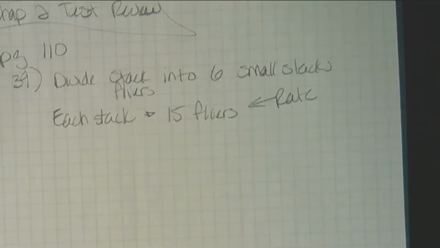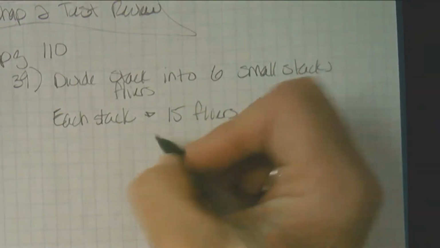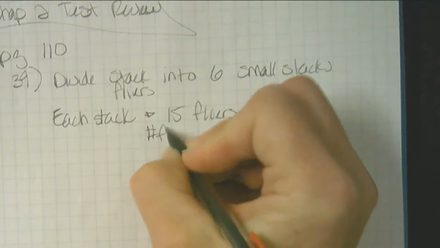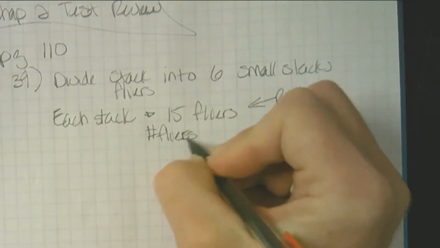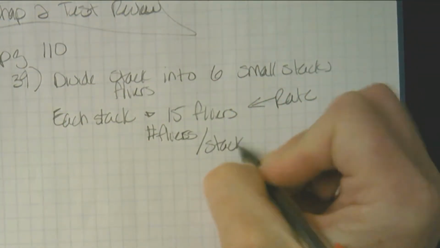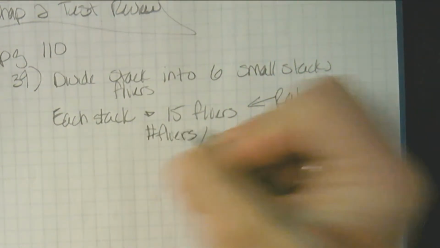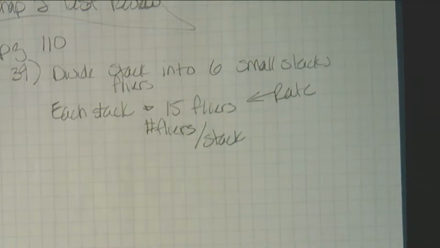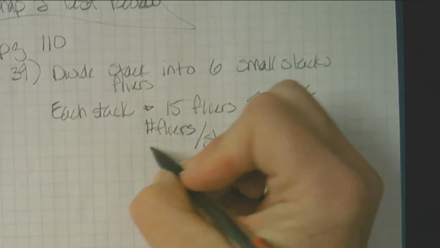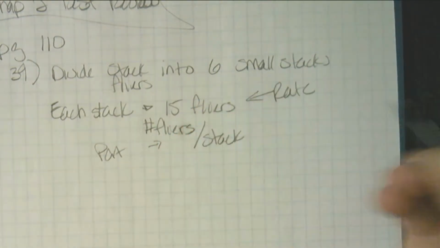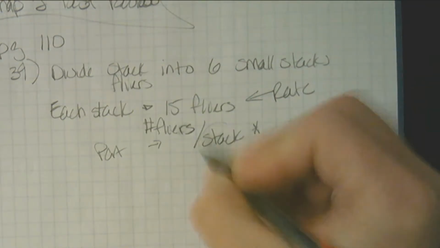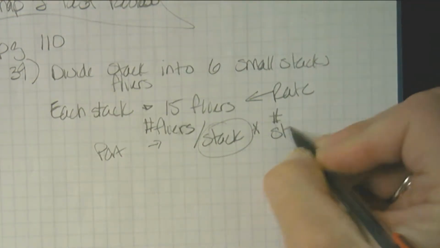What information do I always multiply a rate by? The denominator information, right? So if I wrote this is number of flyers per stack, I don't care how many are in the stack, I just care that it's a rate. A rate is always a part, and I always multiply it by my denominator information.